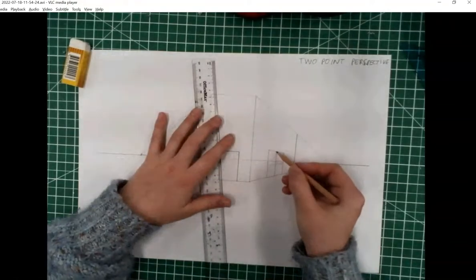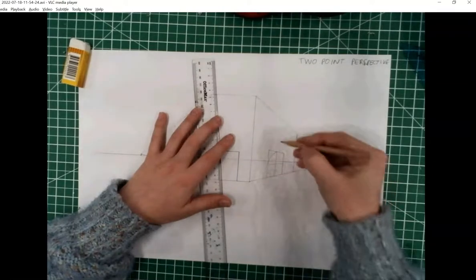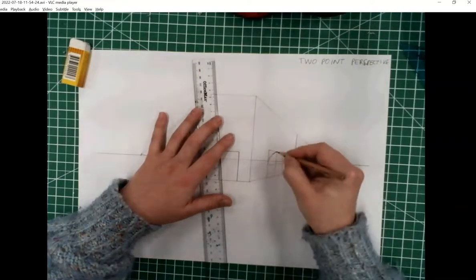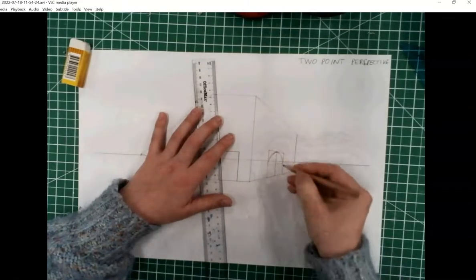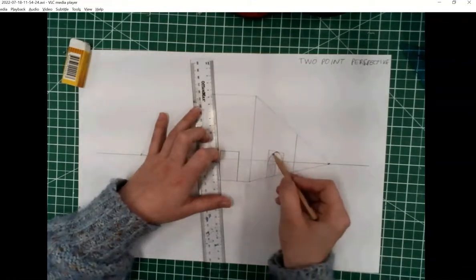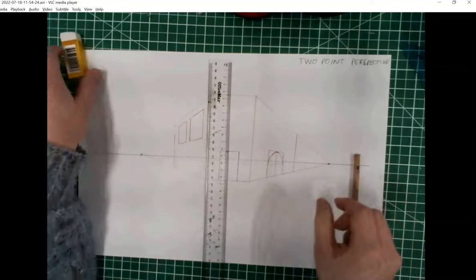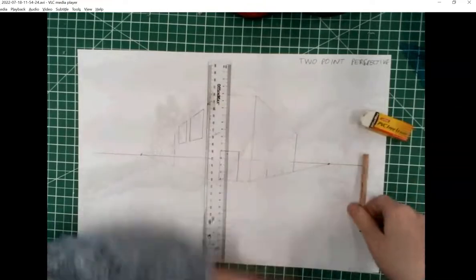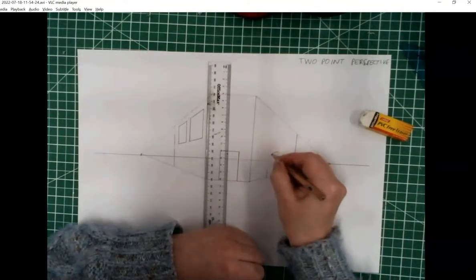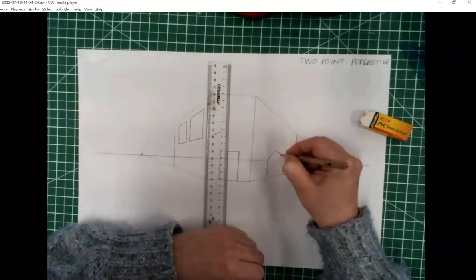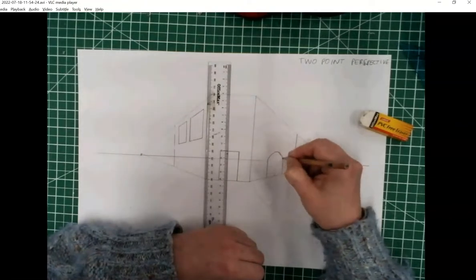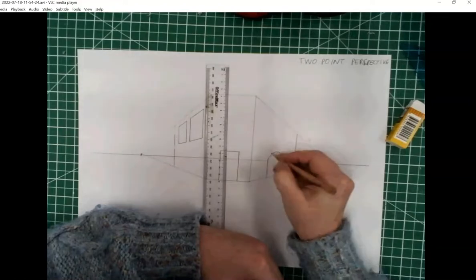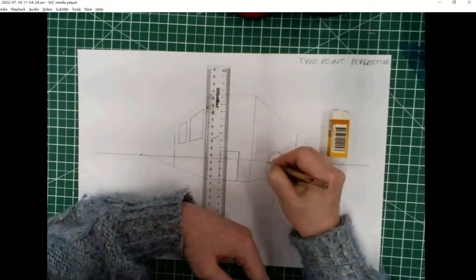So to create an arch, I'm going to use those points there. And I'm going to go all the way down to that other cross section. So it's joining to those points on the cross. There and there. And that's how you create an arch. So now I can rub those corners out. So there's my arch there. So I'm just making sure it's finishing really nicely. And there is my arch.